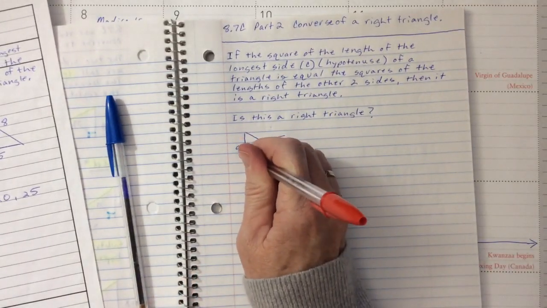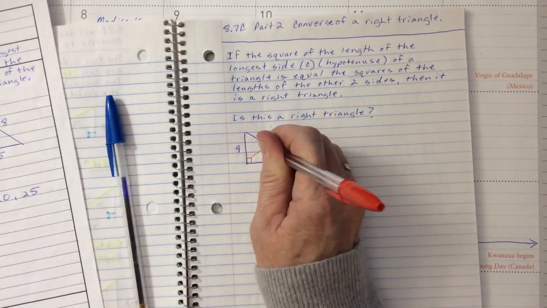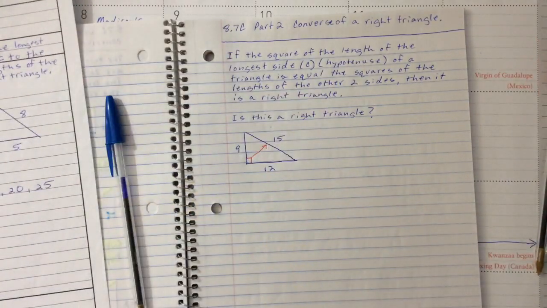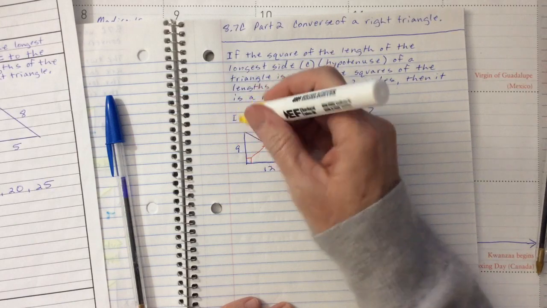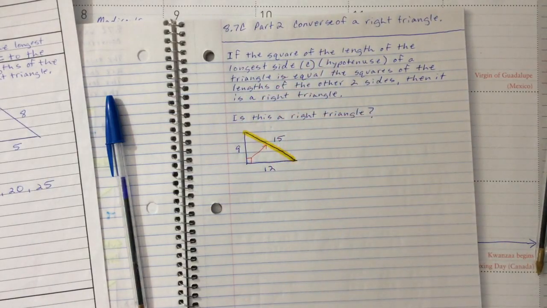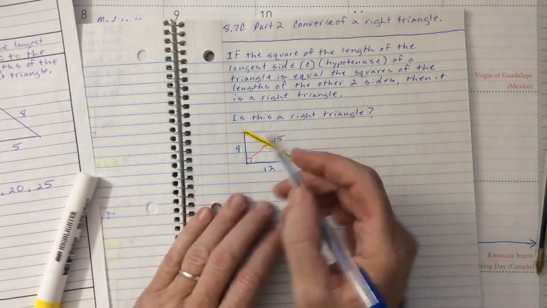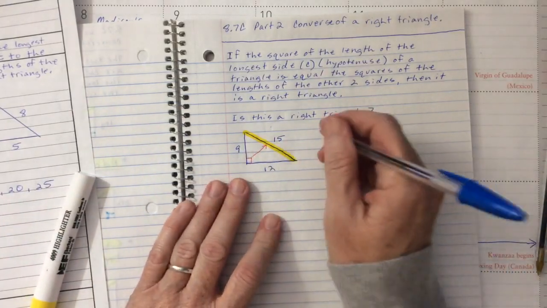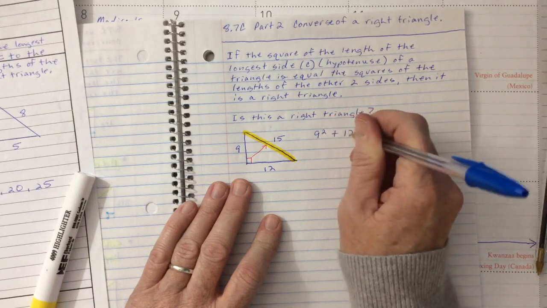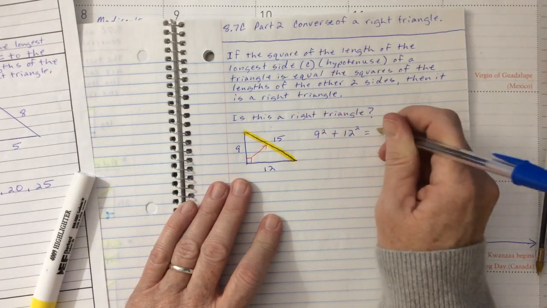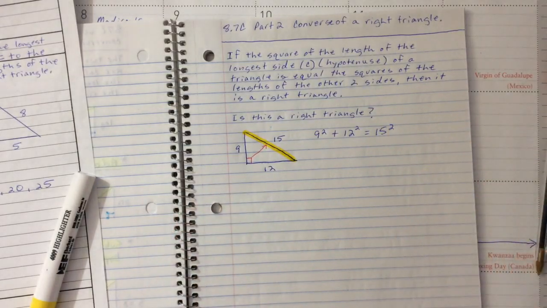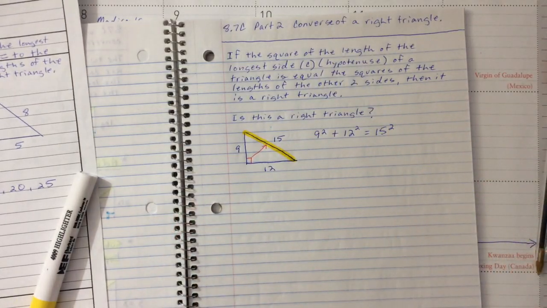So just like before, you need to identify your hypotenuse. We'll do that, and we will even highlight it like we've been doing. So we know. So we're going to check and see if 9 squared plus 12 squared equals 15 squared. If it does, it's a right triangle. So let's get the calculator back out.